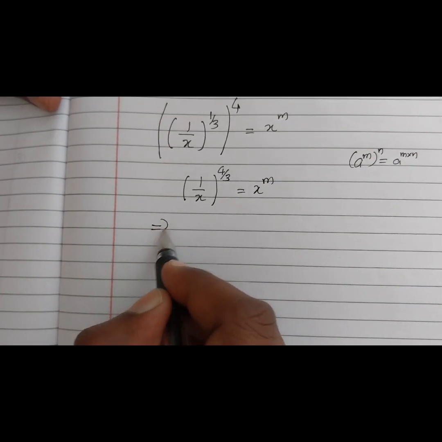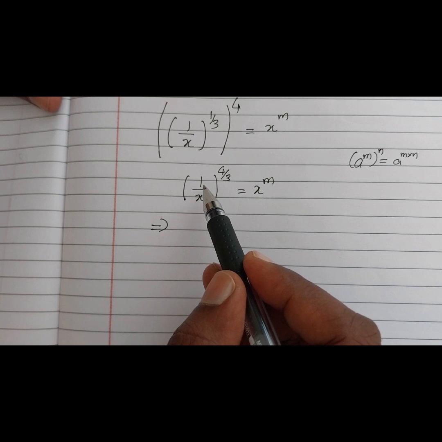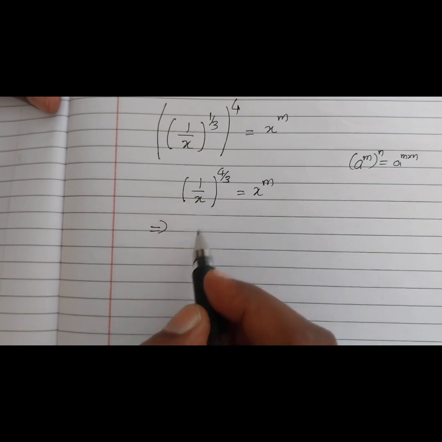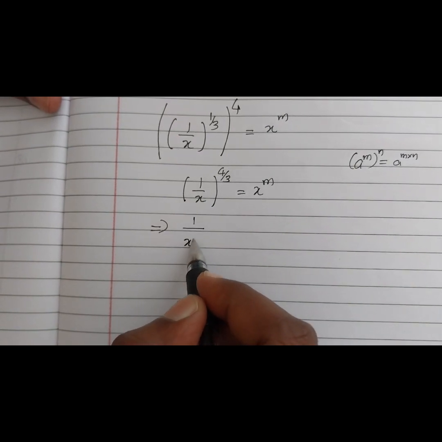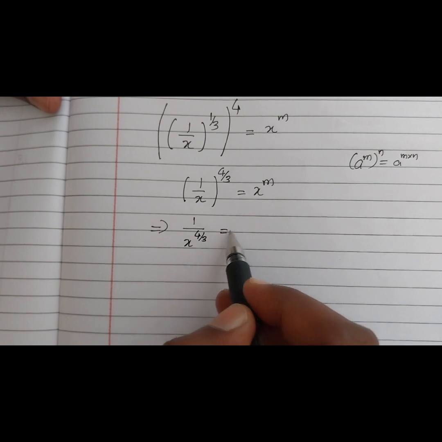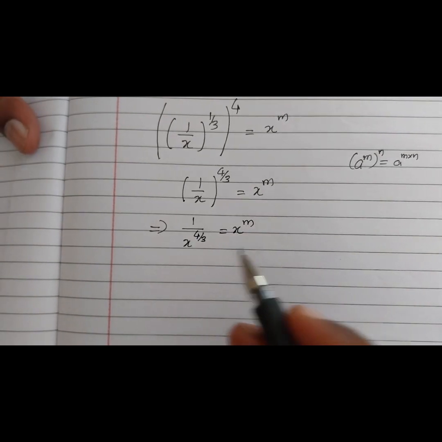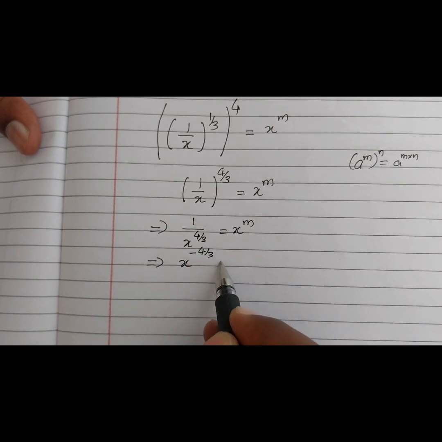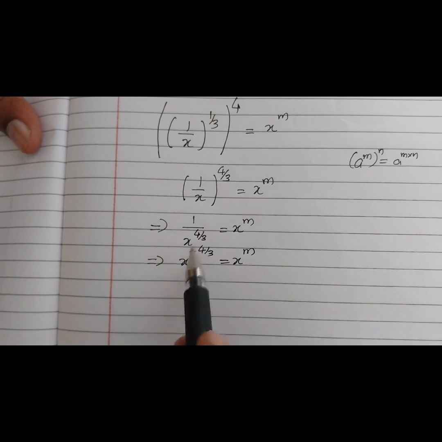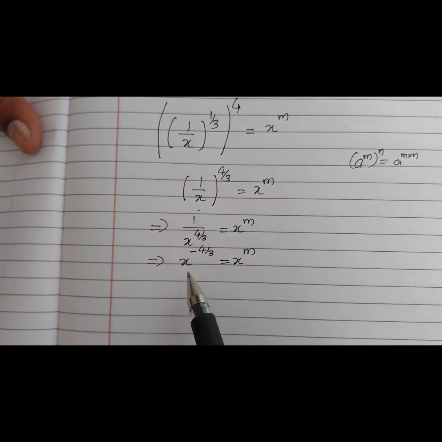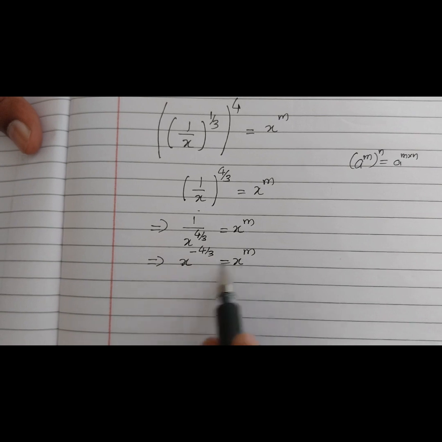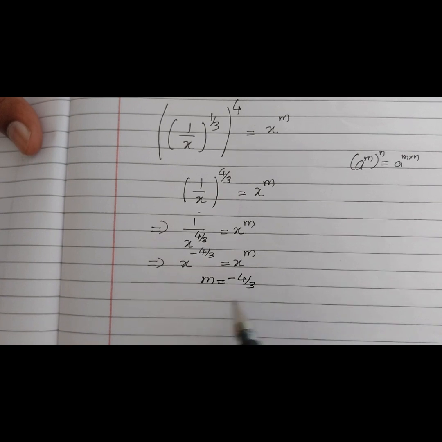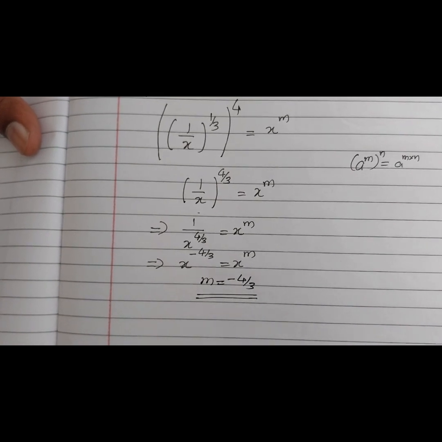That implies, now if you distribute this power 4 by 3 to each term, it will be 1 by x to the power 4 by 3 equals x to the power m. That implies x to the power negative 4 by 3 equals x to the power m, by taking this term to the numerator part. So now if you compare these two, you'll get the value of m as negative 4 by 3. So the value of m is negative 4 by 3.